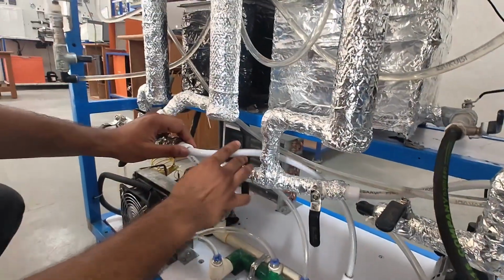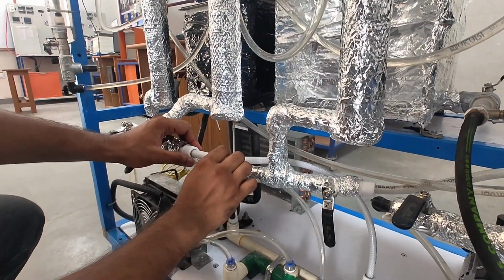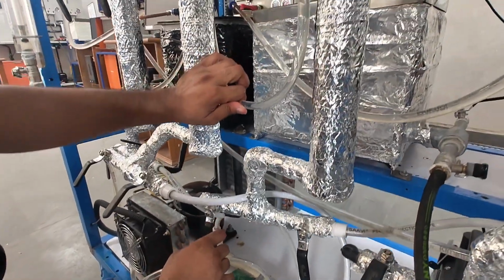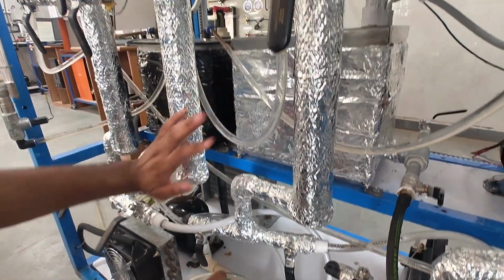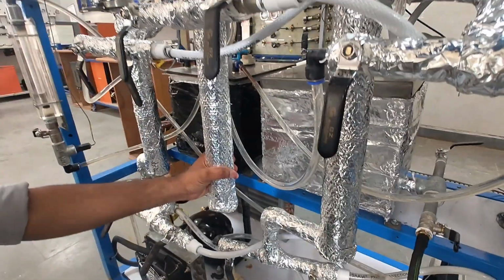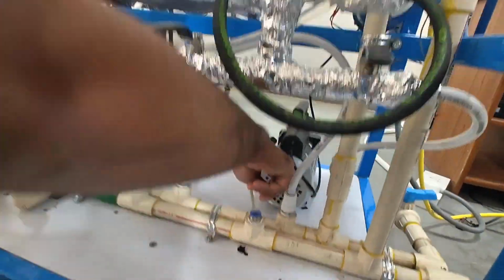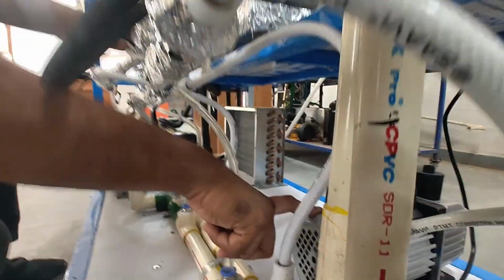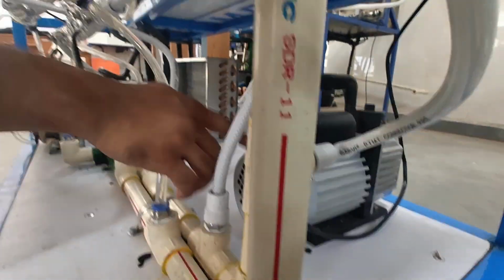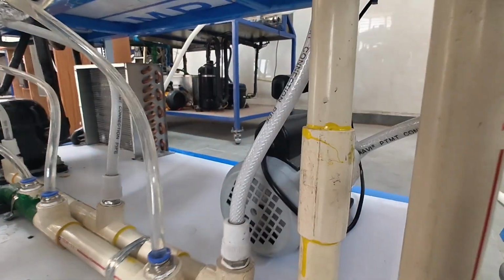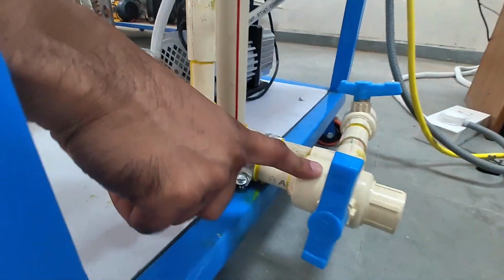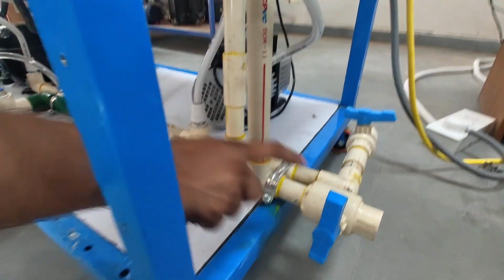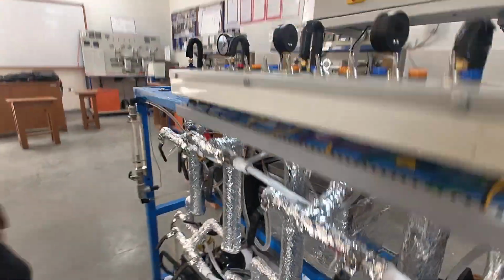Here, one more thing: this white pipe indicates the supply of hot water, and this transparent pipe indicates the flow of cold water in the thermal compressor. After this we have one more pump, that is the vacuum pump. It is for vacuum of the system, whole system testing or gas charging, and two valves are also mounted for the drainage of water. Yes, and after that, let's move forward.